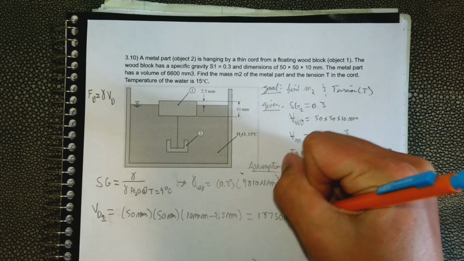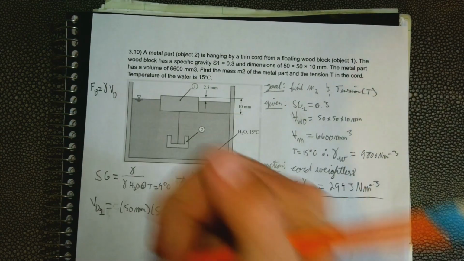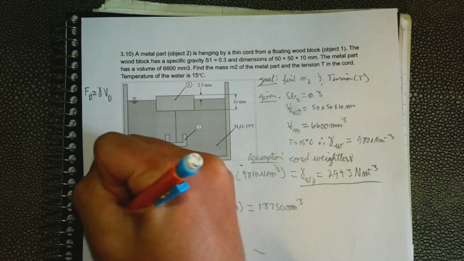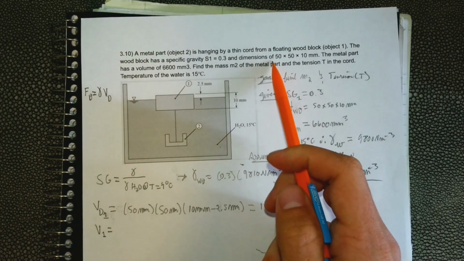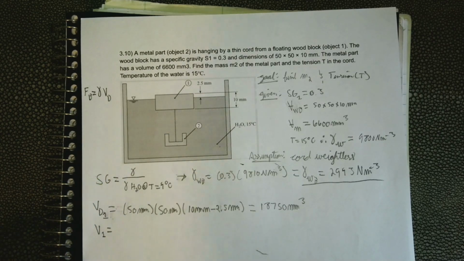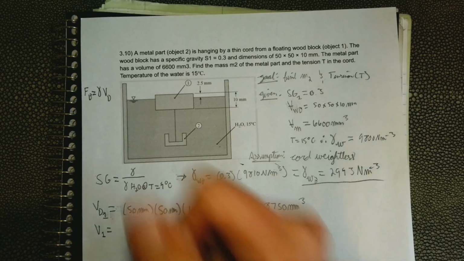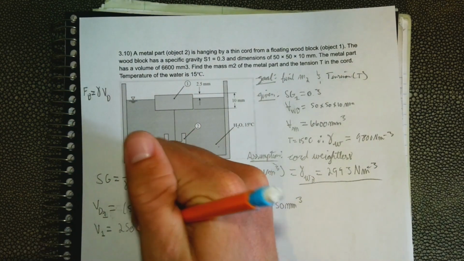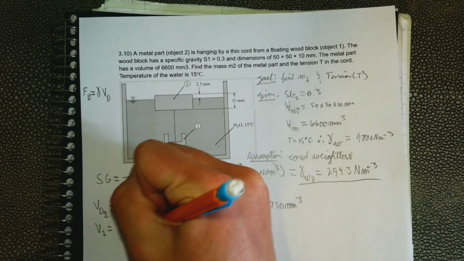0.18750 millimeters cubed. And then let's go ahead and calculate the volume 1. I'm just going to calculate 50 times 50 times 10. So this is just the regular volume of the wood block. And that is 25,000.